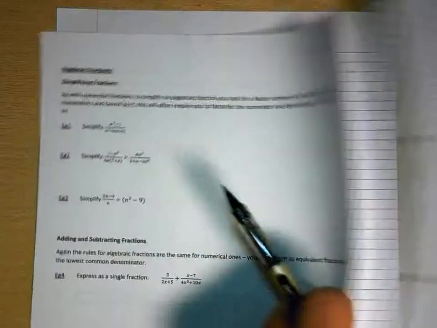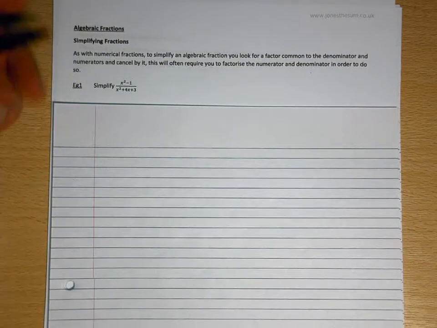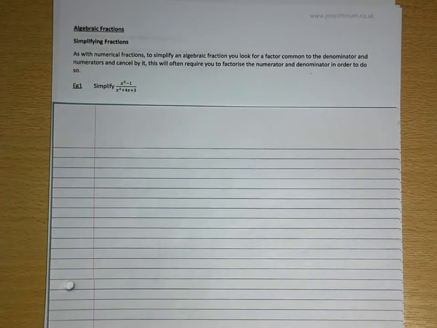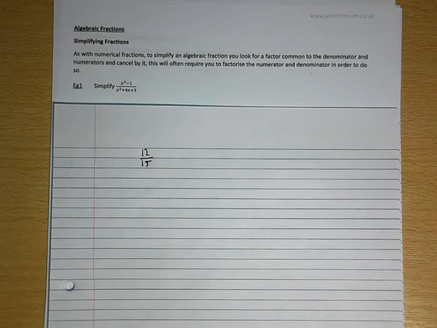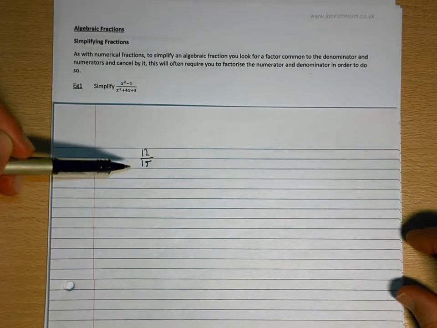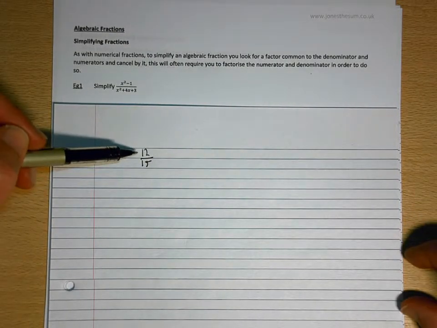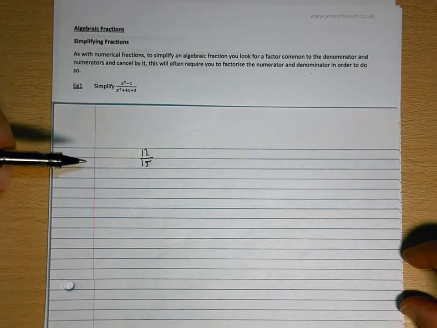if not before. So if we are simplifying fractions, if we think back to something like a fraction where the denominator is 15 and the numerator is 12. What we would be doing in Key Stage 3 is looking for numbers that would divide into both of those, looking at things that would cancel.